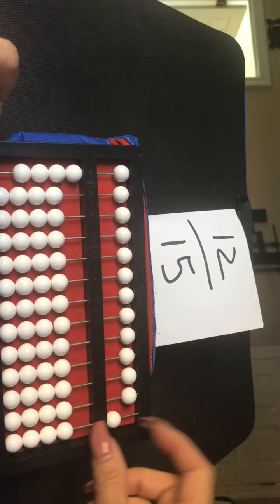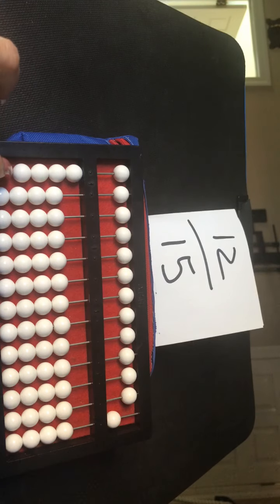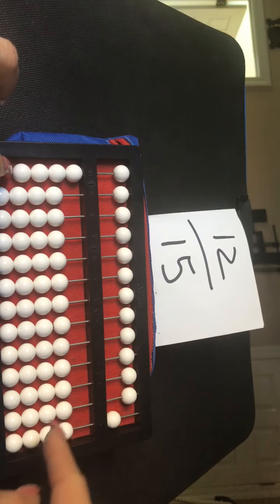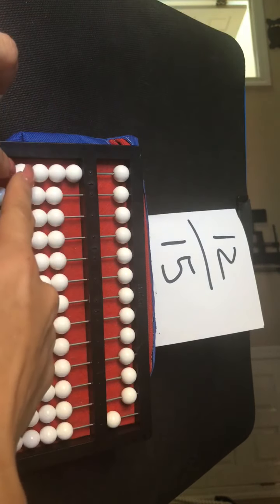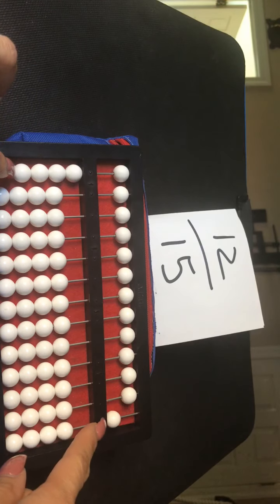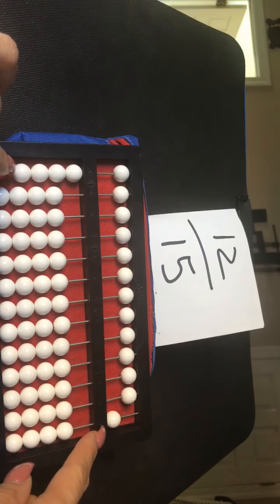So I'm going to set my 5 there. And my answer should be simplified 12 over 15. Simplest form is 4/5. So your answer should be 4 over 5 or 4/5.